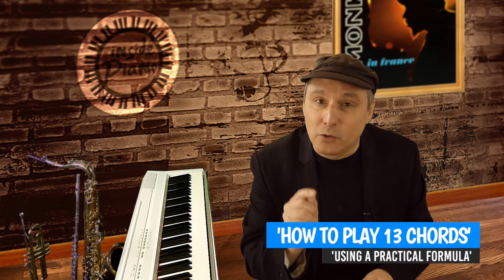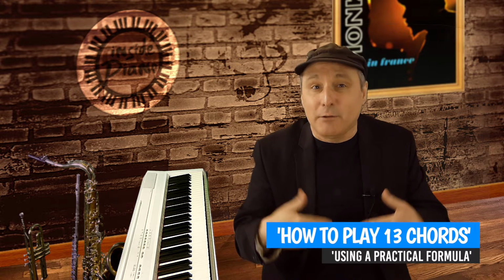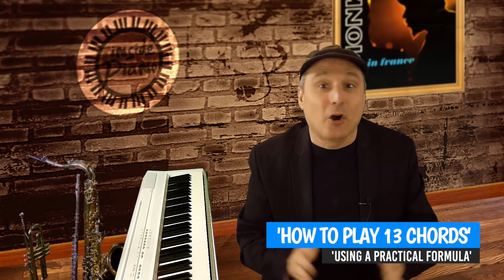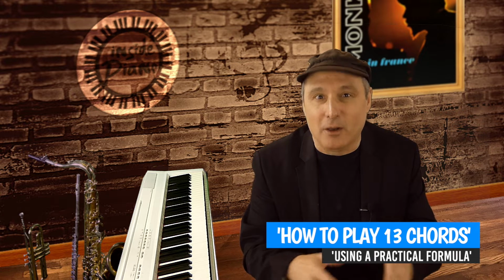If they ask us to play any of those, then we'll start looking for them note by note on the keyboard. But to become fluent on the piano, we need to be able to play any chord quickly on the spot. Today, I'm going to teach you the formula we need to know to be able to play any dominant 13 chord quickly on the spot without having to rely on memorization. Also, at the end of the video, I'm going to give you a fun exercise so you can practice them all. So stick around.